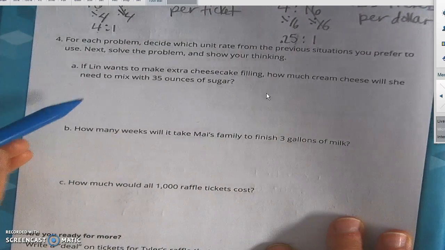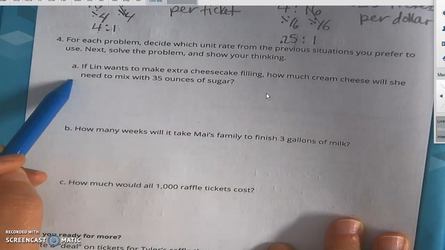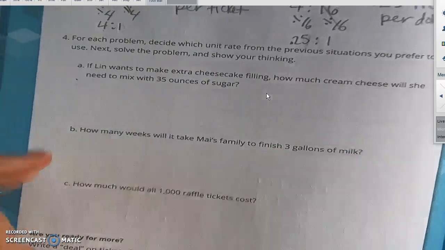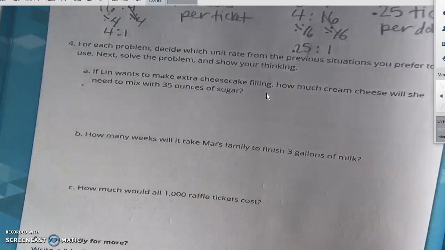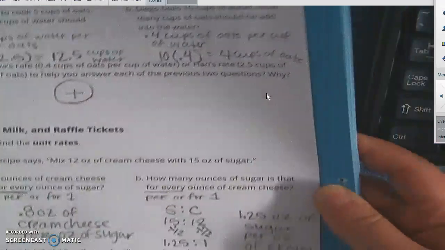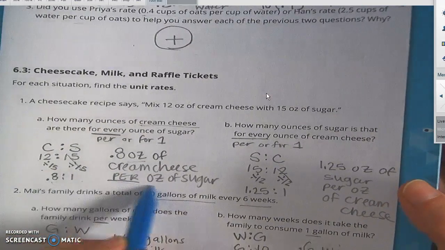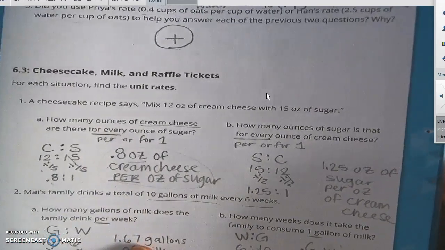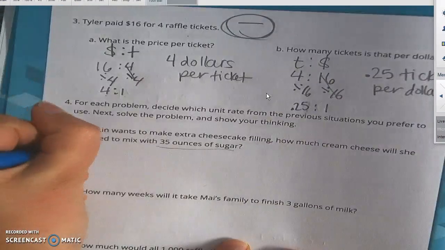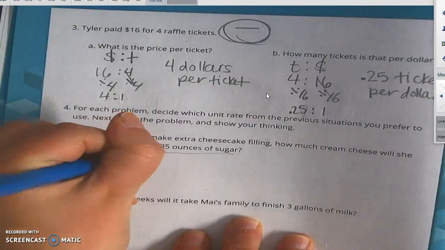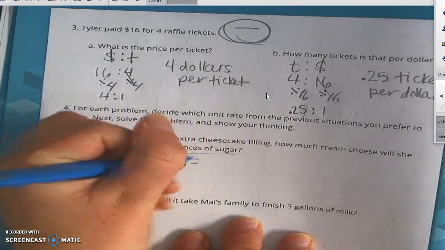All right, welcome back. If Lynn wants to make extra cheesecake filling, how much cream cheese will she need to mix with 35 ounces of sugar? So I know how much sugar, so I want to use the unit rate that tells me how much per ounce of sugar, which was this first one. It was A. So 0.8 of an ounce of cream cheese per ounce of sugar. So that was unit rate A, and now I can just plug it in. 0.8 times 35 ounces gives me 28.